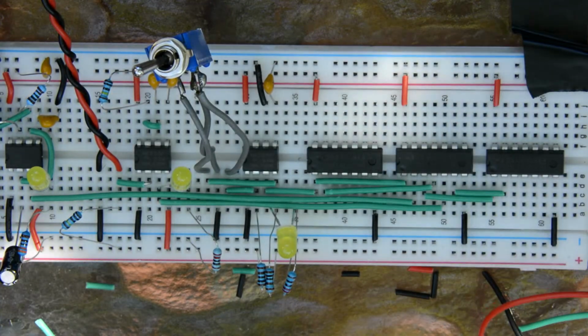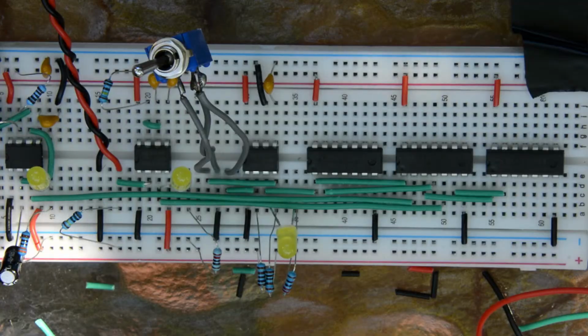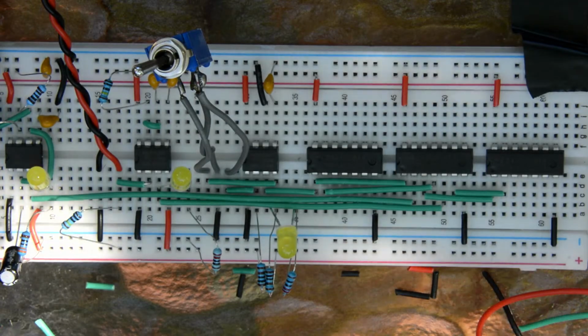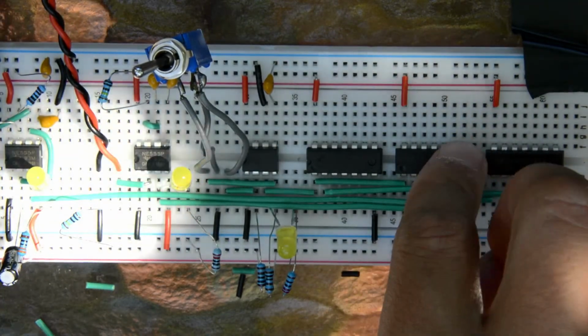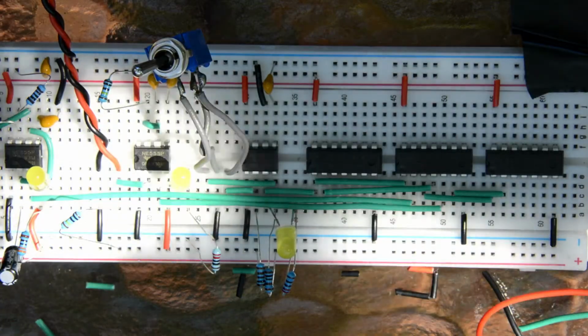And we need to look at the pin out because I don't know what the outputs are. Okay, so pin 8 of the AND gate is an output. So 9 and 10 are inputs.